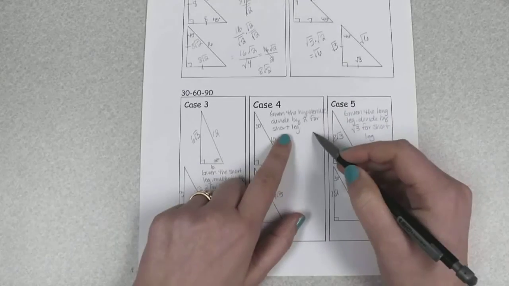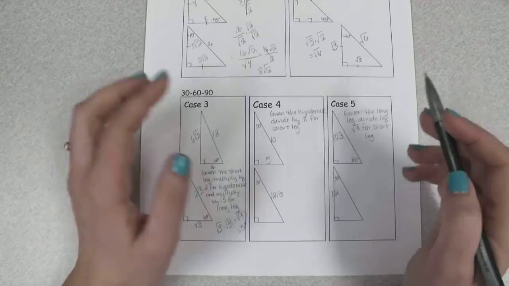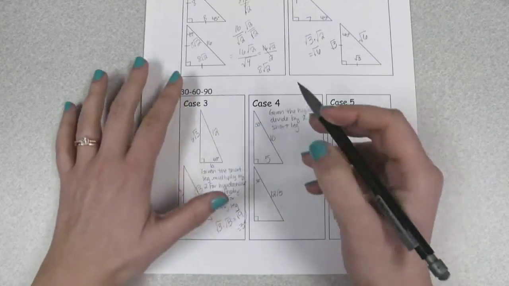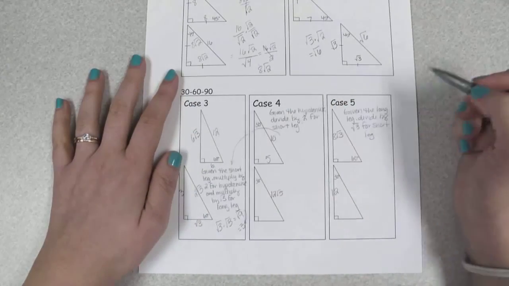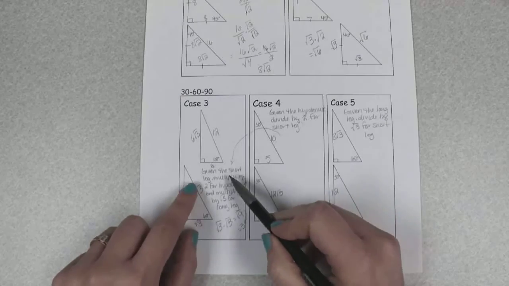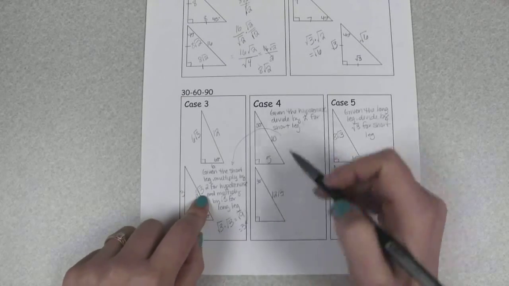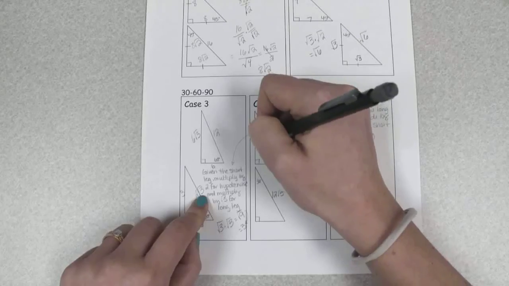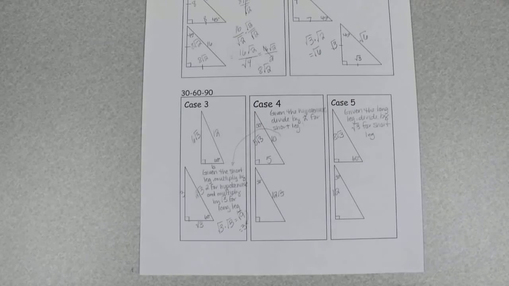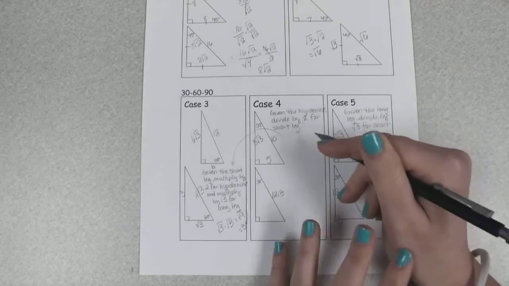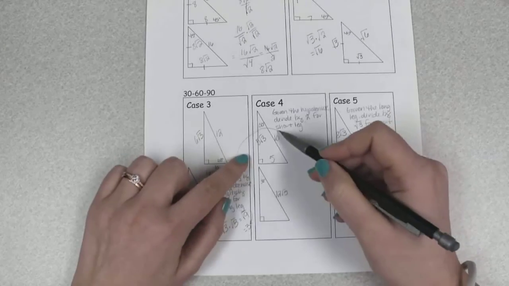Boom. Now, I didn't write this down, and you can if you want to, but once we have the short leg, just refer back to case number 3 to finish the problem. Given the short leg, multiply by root 3 for the long leg, so this would be 5 root 3. But if you're like, I don't know if I'm going to remember that, well, then just pause the video and write it down.